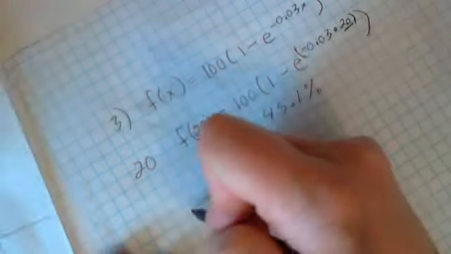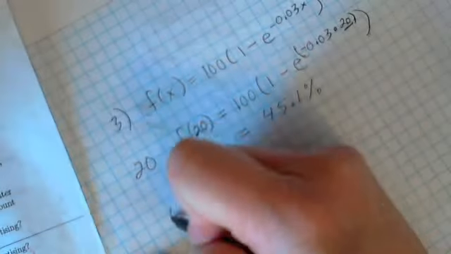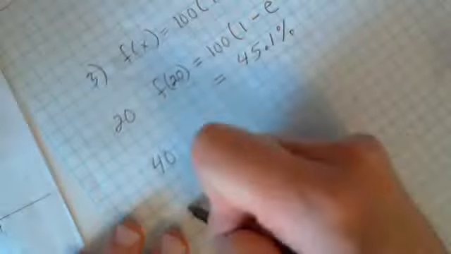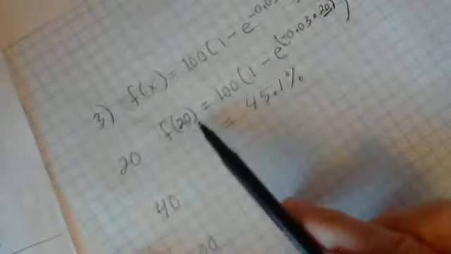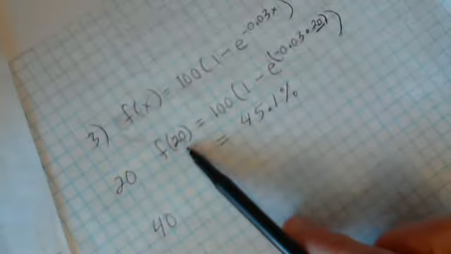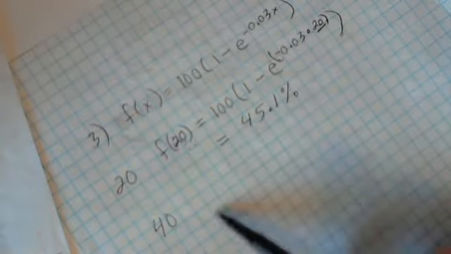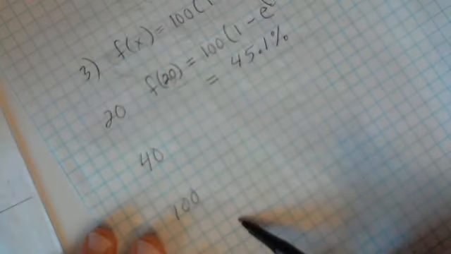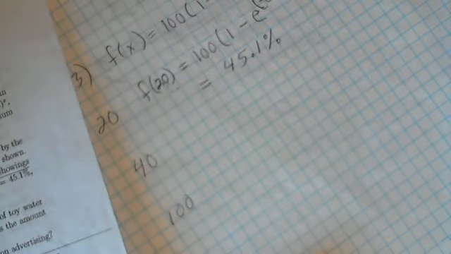You're going to do the same thing and show your work, please, for 40 showings and then 100 showings. It's going to be easy. You're going to just mimic what I did here, except where the 20s are, you're going to put 40s for the next one, and then you're going to put 100s for the final one. Good luck. You can check your answers on your homework because they're provided.